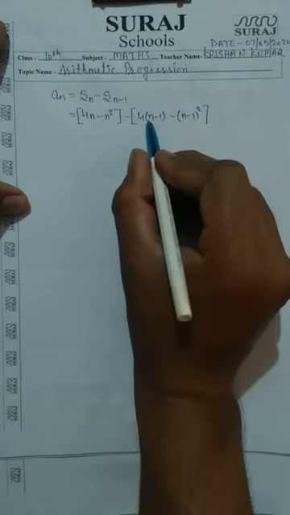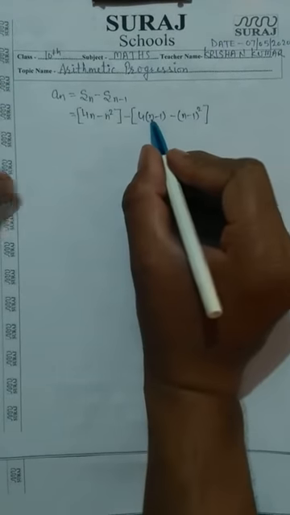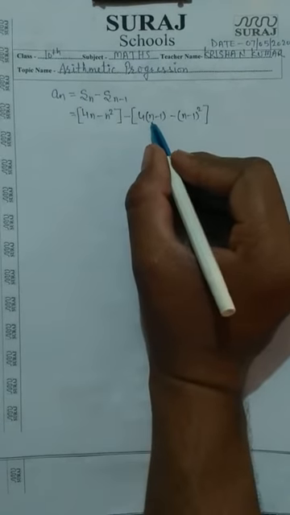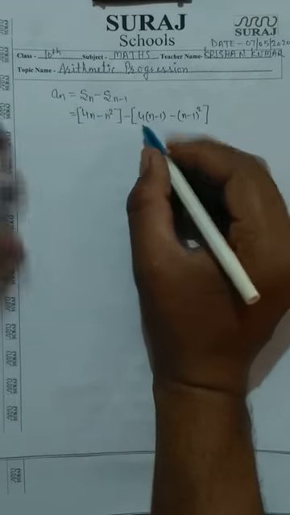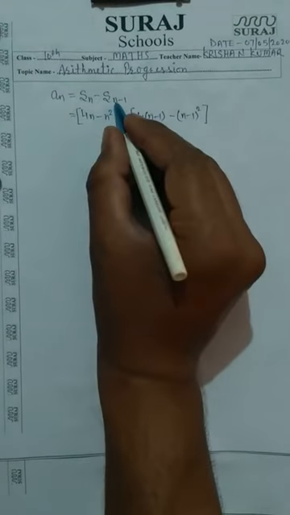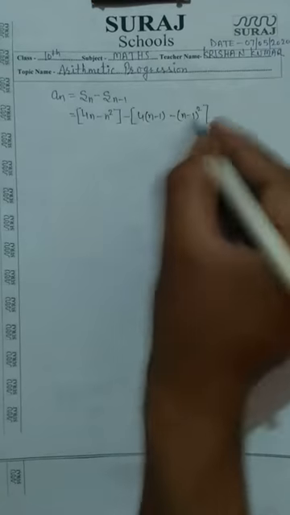I placed the value of n in Sn, which is given as 4n minus n square, and n is replaced by n minus 1.